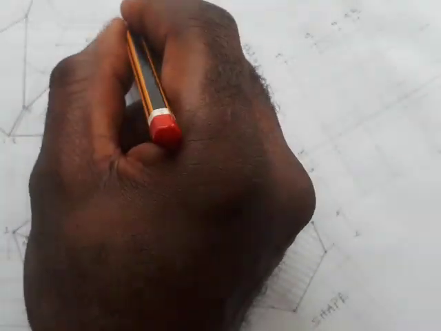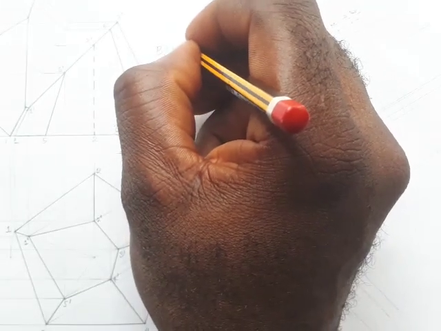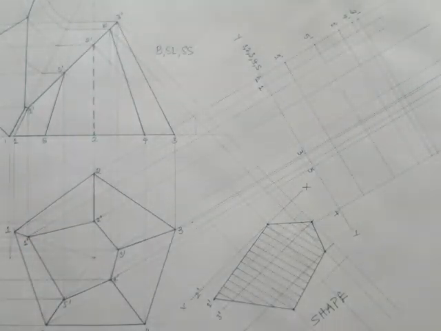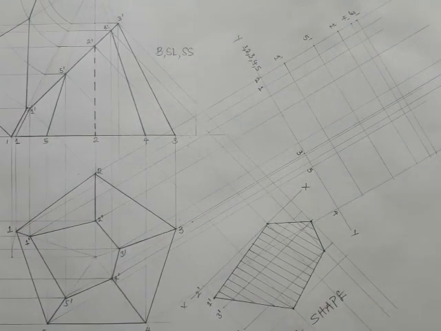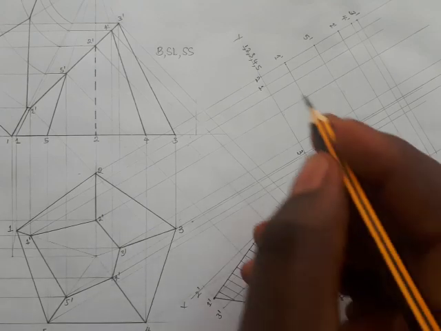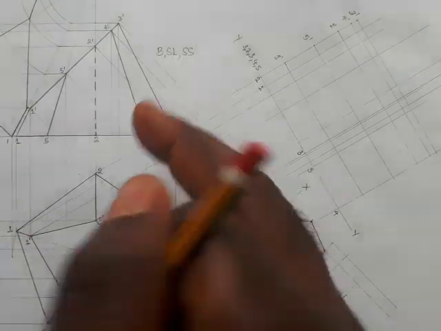And finally, we're going to deal with the sliced surface, let me call it SS. So we're going to deal with them one after the other. If you are confused with what I did here, see previous videos on auxiliary. It will give you a clue on how I came about this.